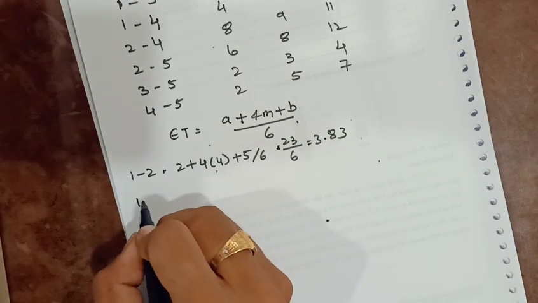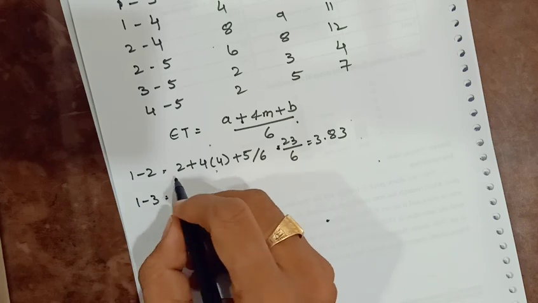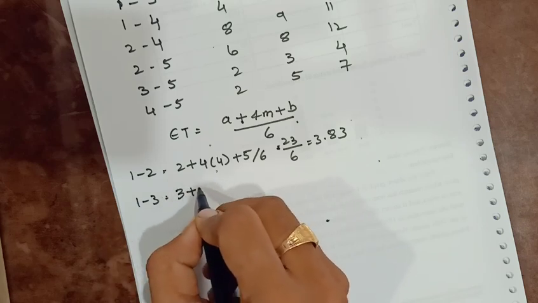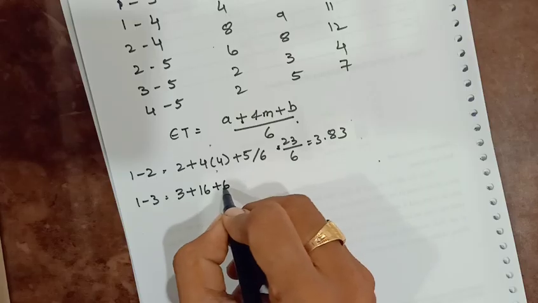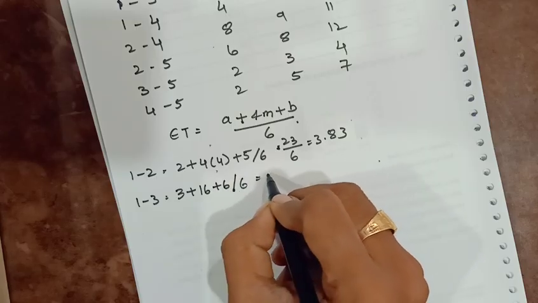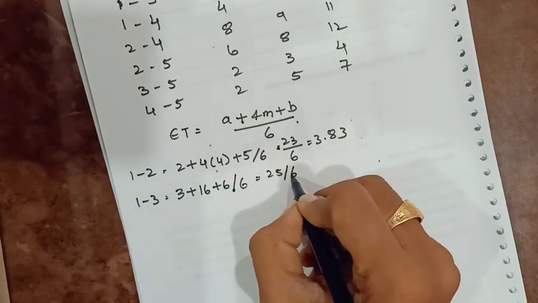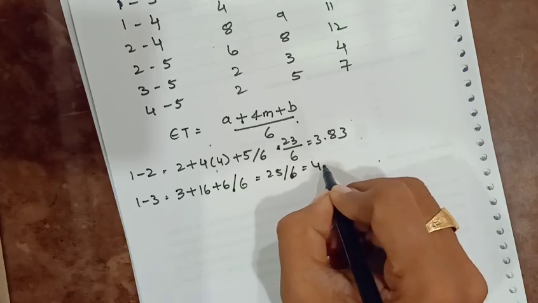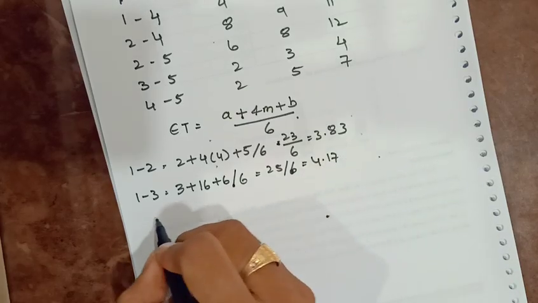For 1 to 3: 3 plus 16 plus 6 by 6, that is 25 by 6, which equals 4.17.